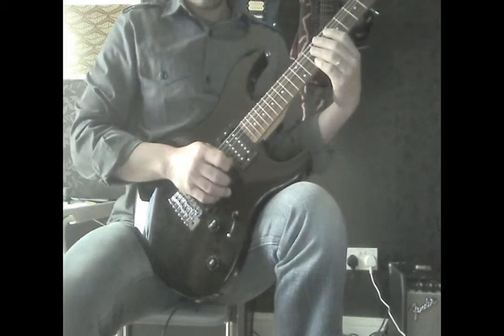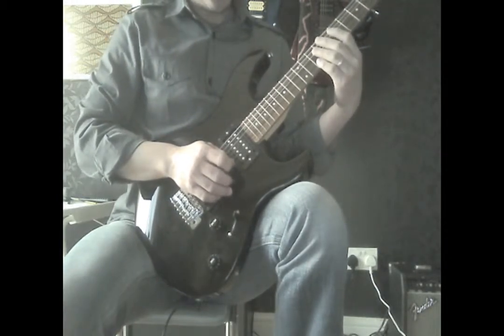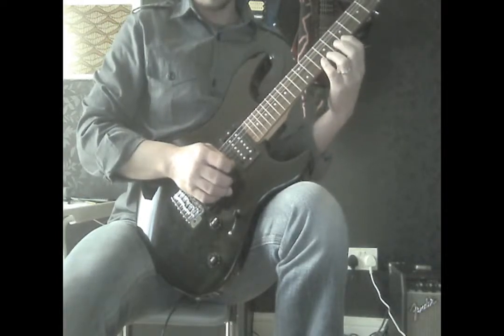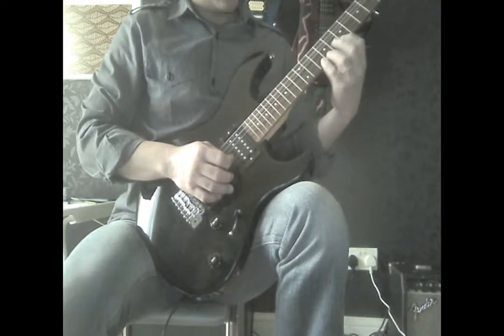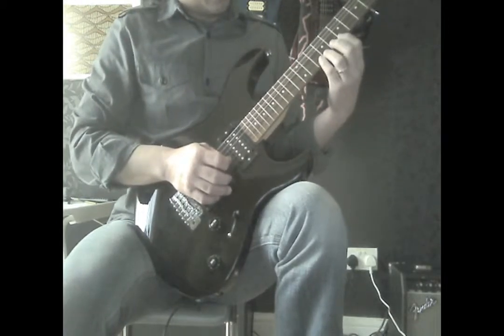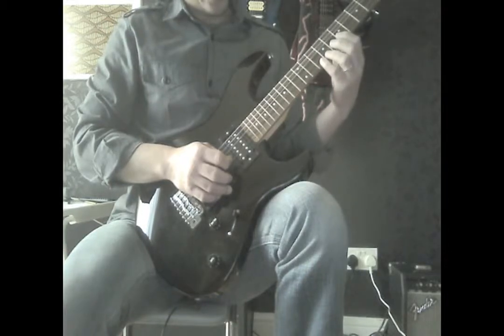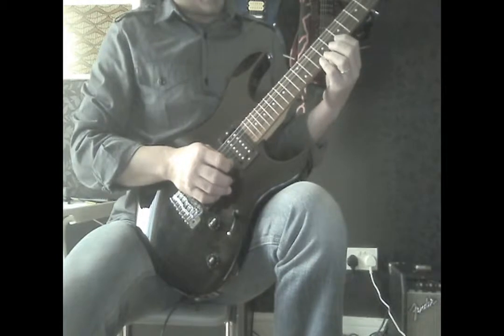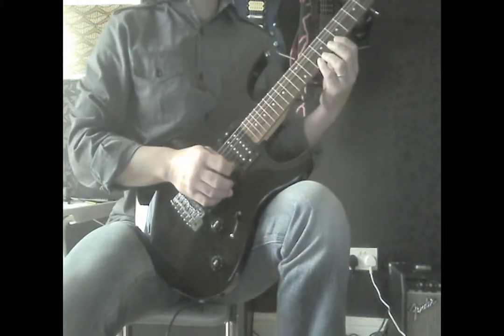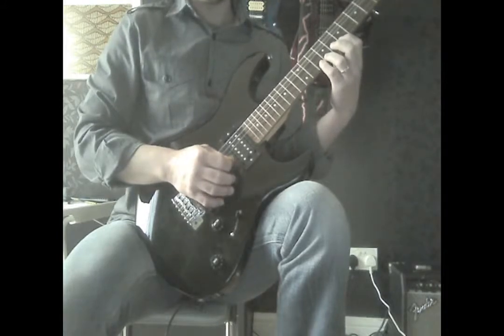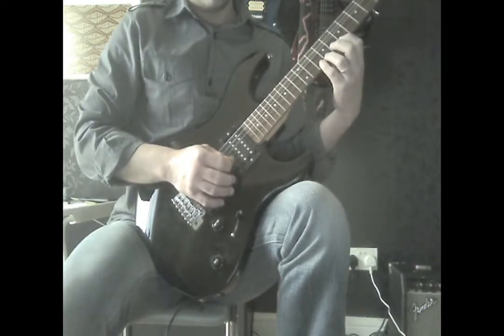Now the descending is just like the mirror image of what you've just done. So pick on the note where you ended the ascending sequence, which was on the 10th fret of the high E string or string number 1. So pick it and then do a pull-off.